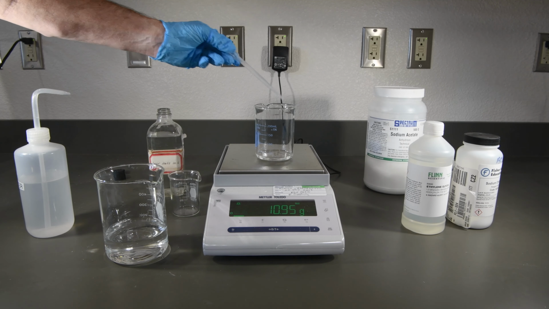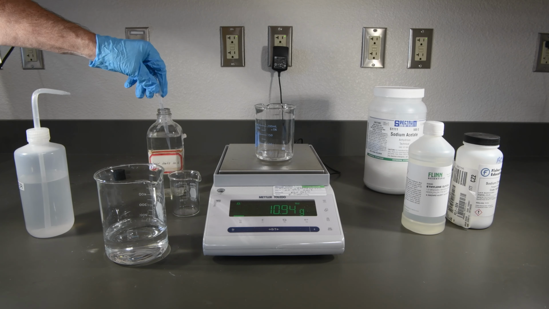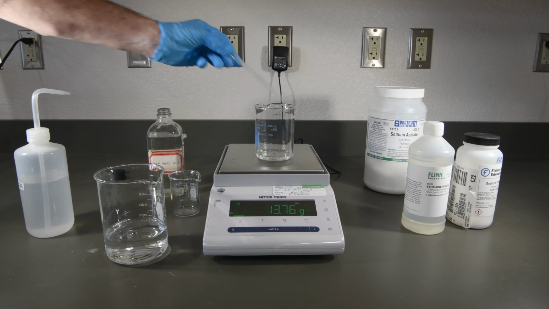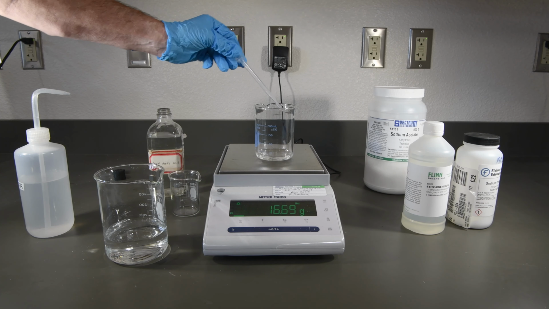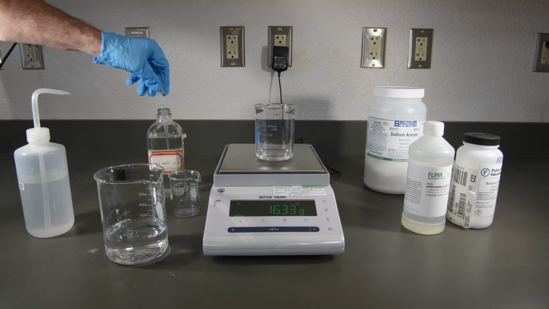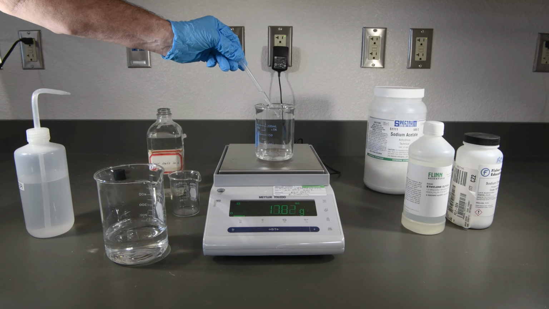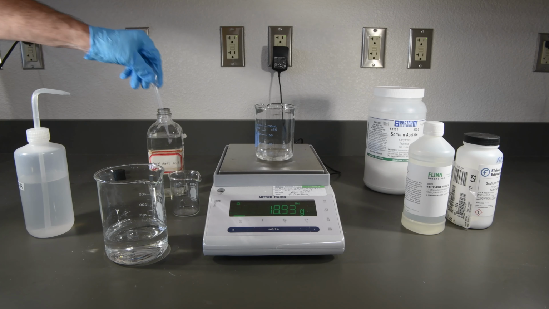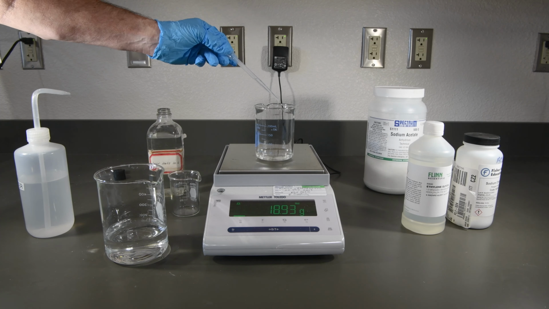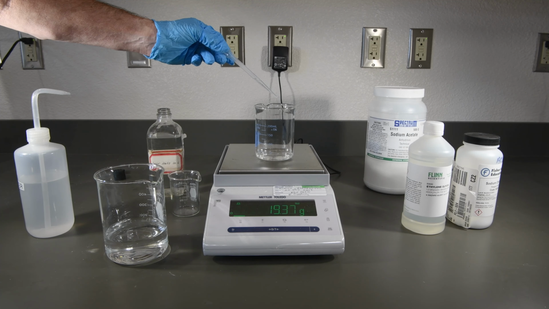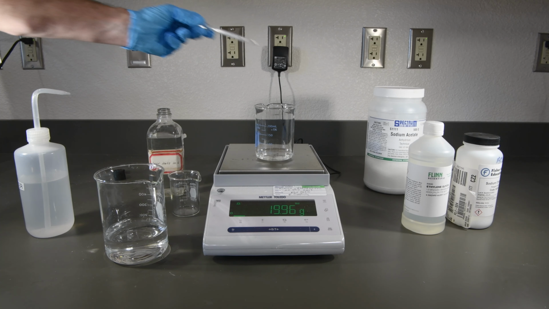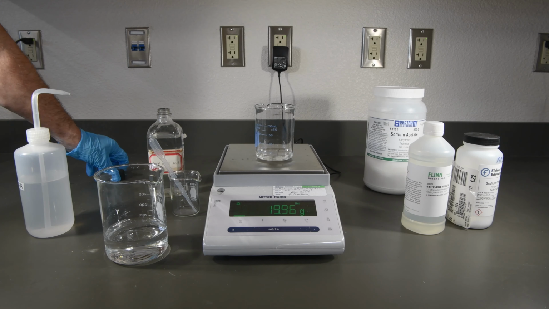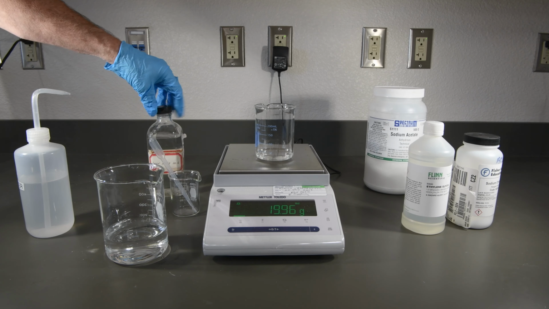Now there's 4, and we're a little over halfway. And just about there. That looks lovely. So that wraps up our 16 solutions.